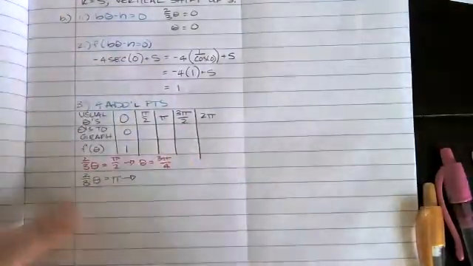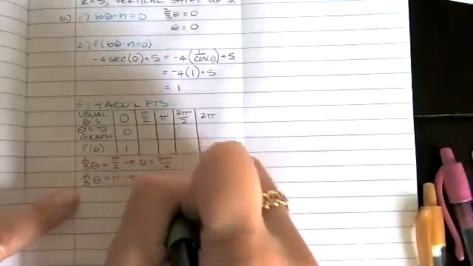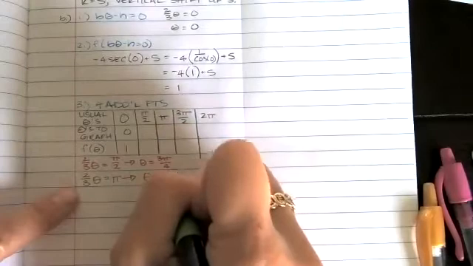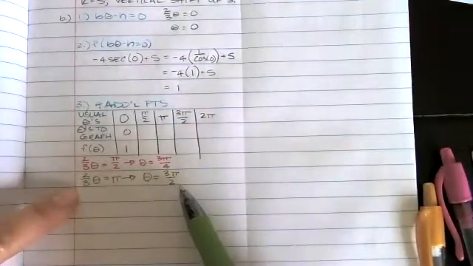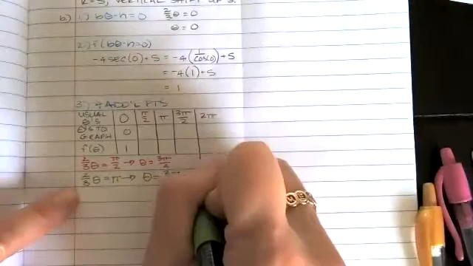And when we multiply by that reciprocal of 2/3, we'll get theta equals 3 pi over 2. But I really like it when the denominators are the same. It makes it easier to choose the horizontal increments. So let's multiply that by 2 over 2, which gets us 6 pi over 4.